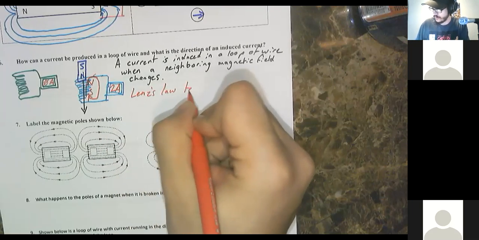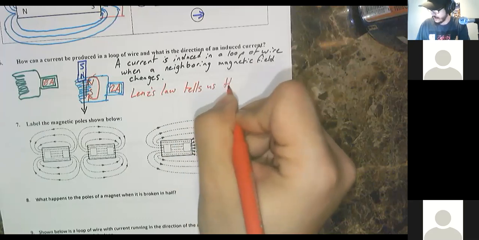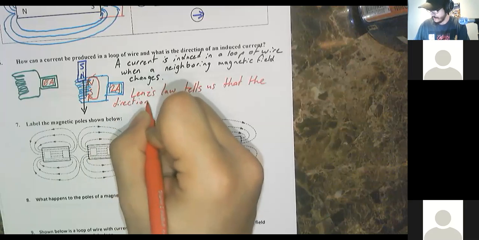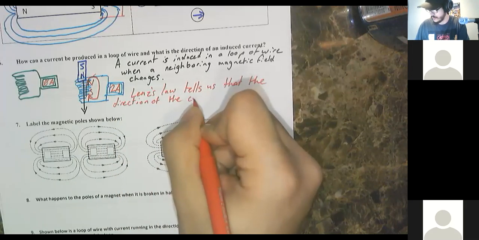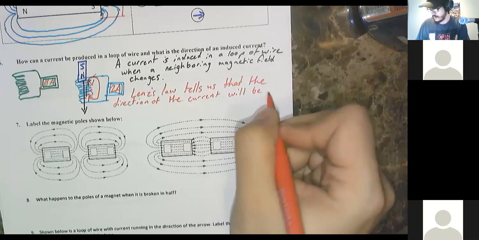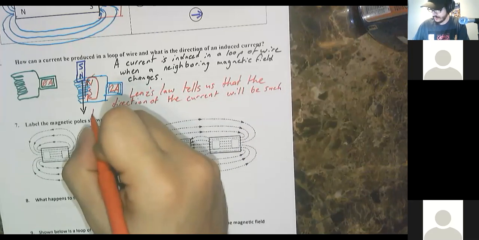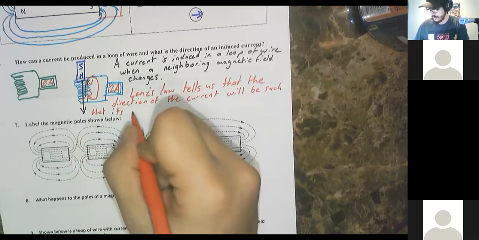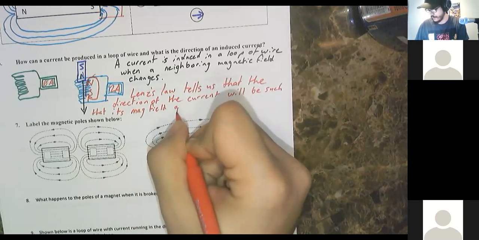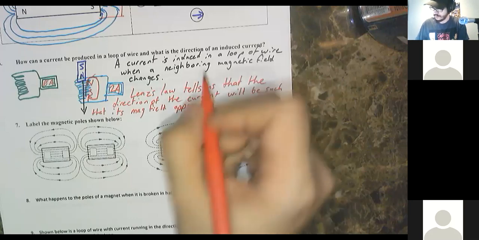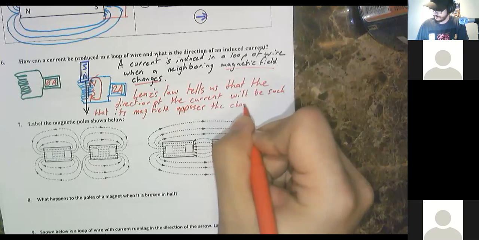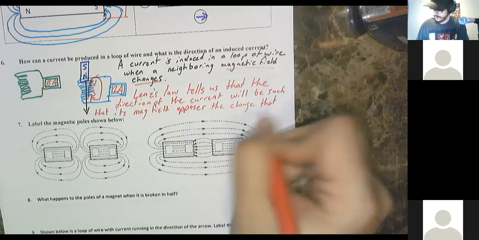So Lenz's law tells us that the direction of the current will be such that its magnetic field opposes the change that induced it.